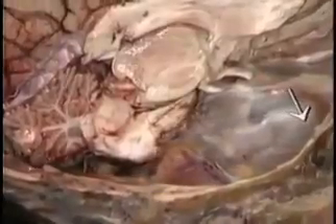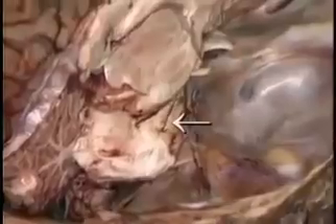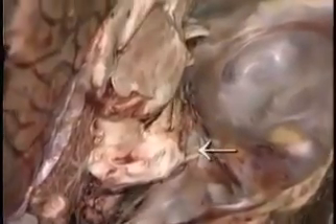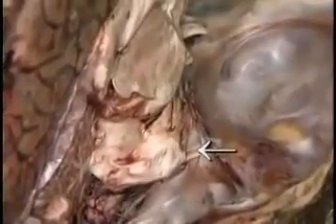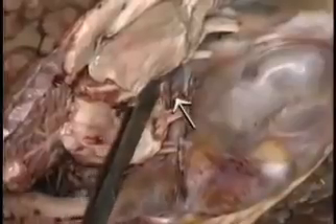Here's the middle cranial fossa. Here's the petrous temporal bone. Here's the pons. Here are the facial and vestibulocochlear nerves together. Here's the trigeminal nerve. Here's the abducent nerve.